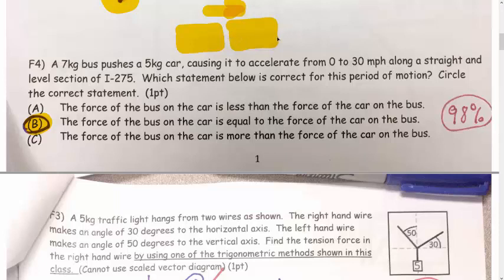I compare the force of the air resistance pushing back on the car with the force of the road pushing on the tires, and if those two are equal, I coast. If the force of the air pushing back on the car is bigger than the force of the road pushing on the tires, then I decrease my speed. And if the force of the air pushing back on the car is less than the force of the road on the tires, then I increase my speed.